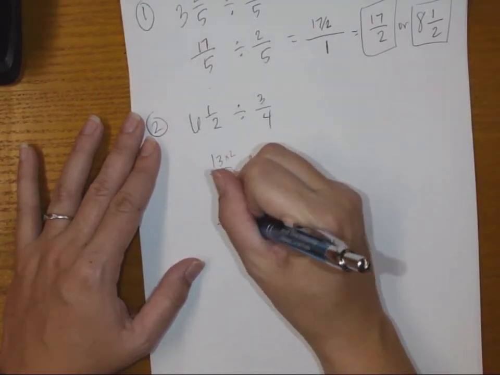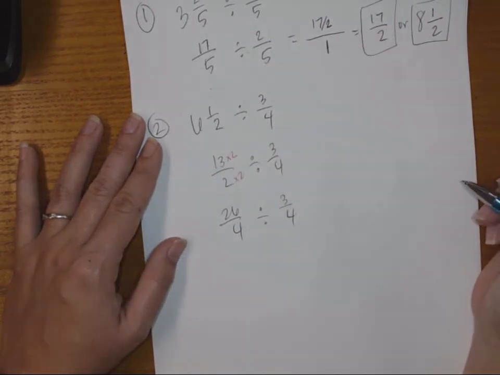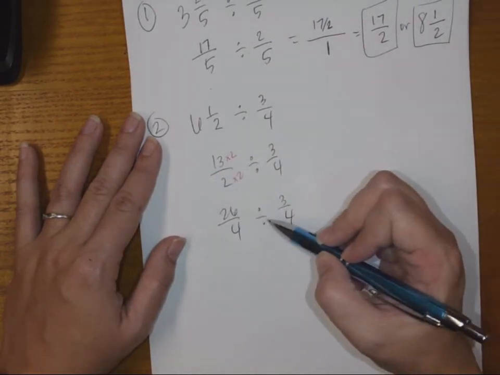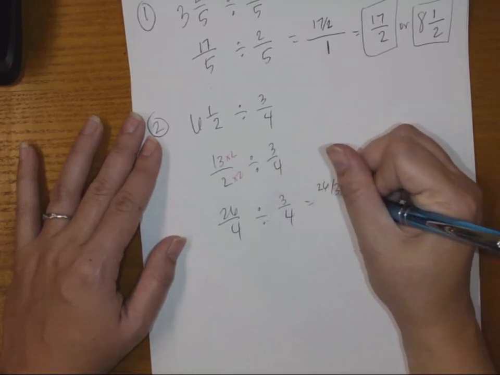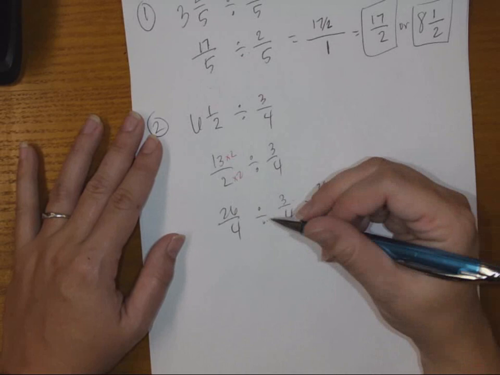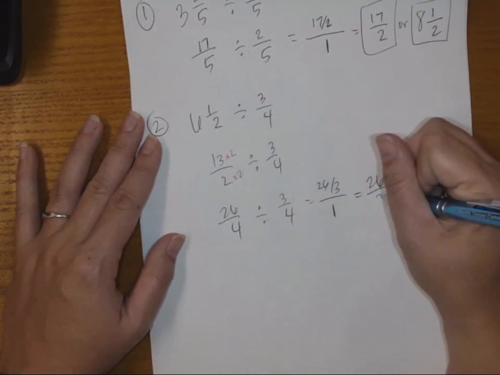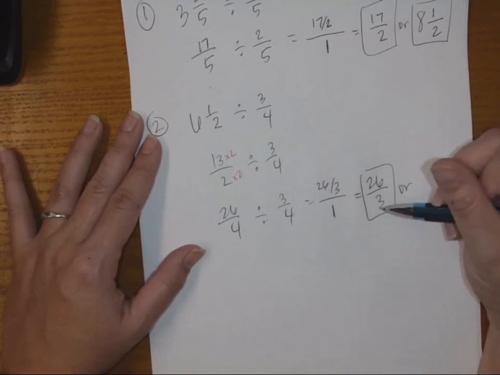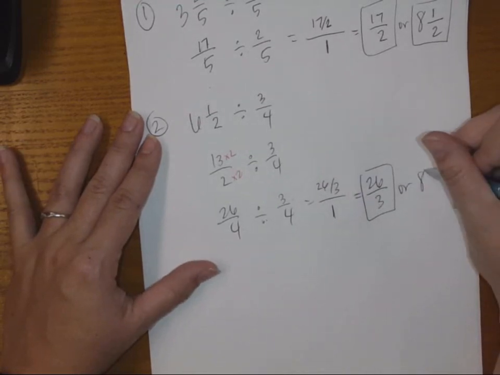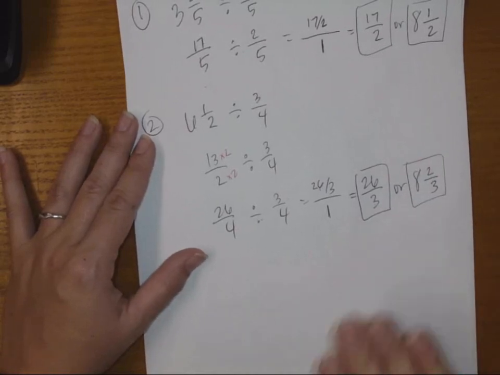So this is 26 over 4 divided by 3 over 4. So then 26 divided by 3, those don't divide evenly, so I'm just going to leave it as 26/3. 4 divided by 4 is a 1 on the bottom, so my answer is 26/3. Or if you wanted to put it in a mixed number, 3 goes into 26 8 times with 2 left over. 3 thirds still make a whole. So that's your answer.